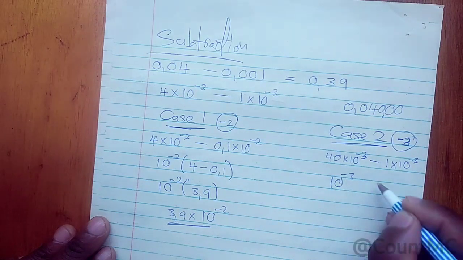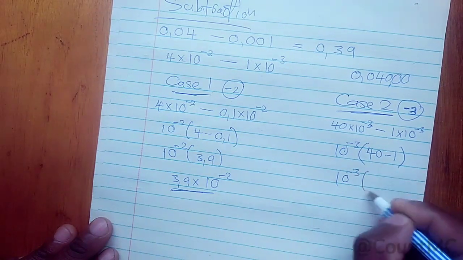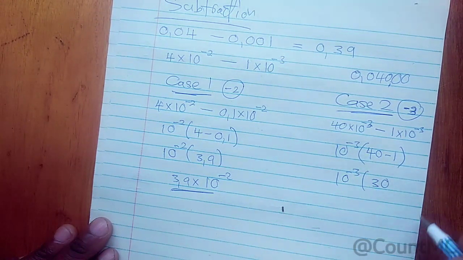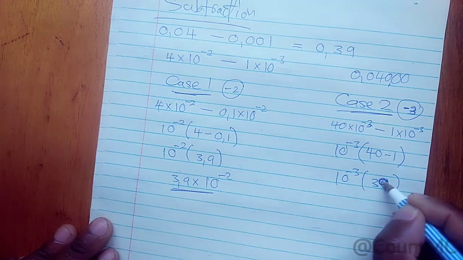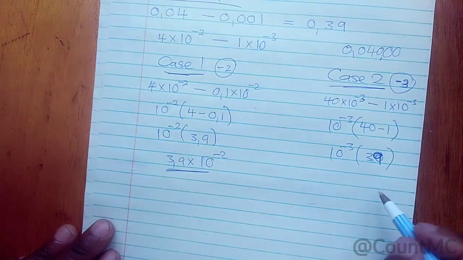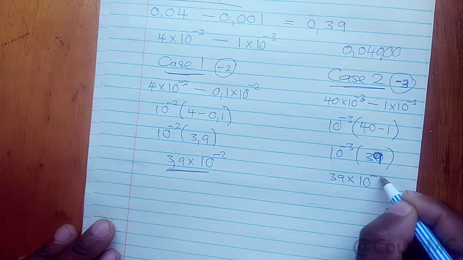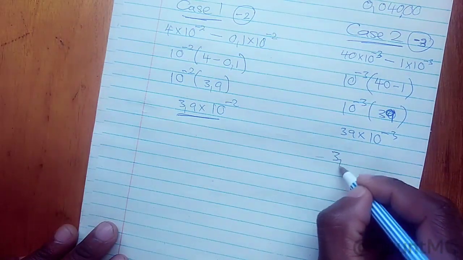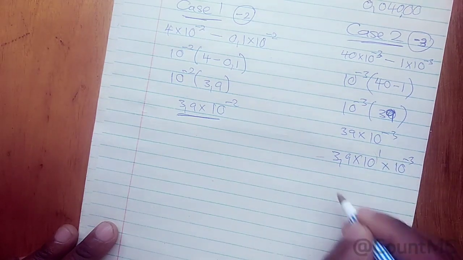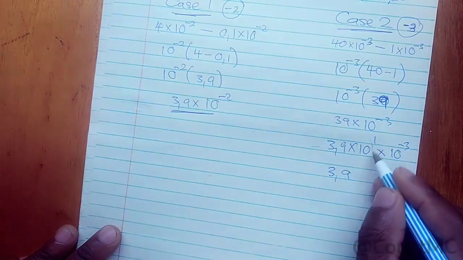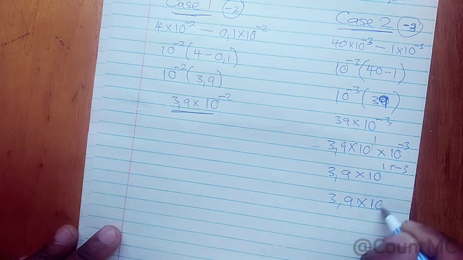So 10 to the power minus 3 is common, we put it outside, you are left with 40 minus 1. 10 to the power minus 3, 40 minus 1, that's a 39. Sorry, got distracted there. 40 minus 1, that's a 39. So we are left with 39 times 10 to the power minus 3. 39 is 3.9 times 10 to the power 1. That's 39 times 10 to the power minus 3. You'll be left with 3.9. You add the powers, times 10 to the power 1 plus a minus 3. You are left with 3.9 times 10 to the power minus 2.